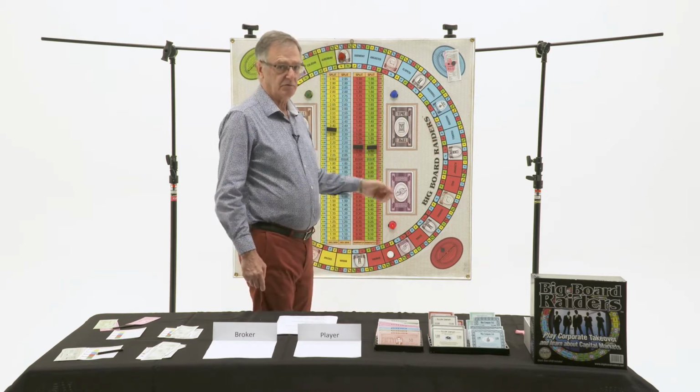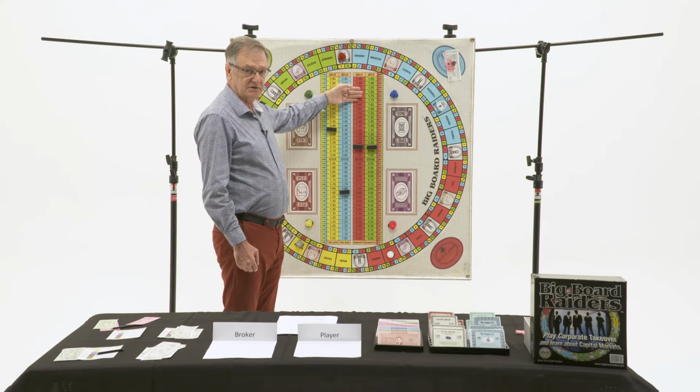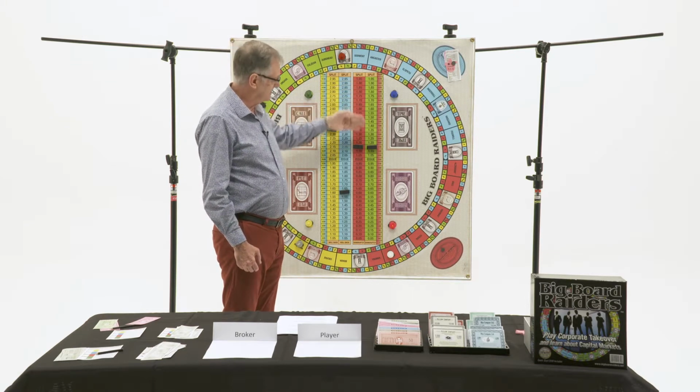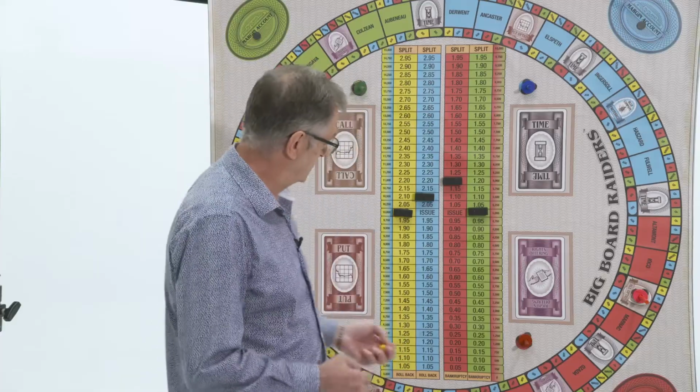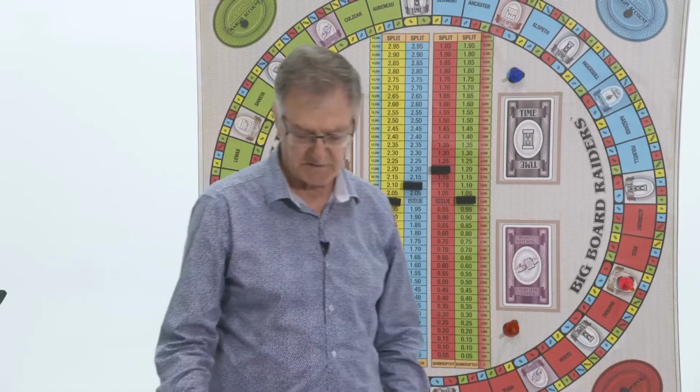So anyway, here's the big board. This is the big board in this game. It's where the prices of the stocks are listed. I want to tell you about the increments here. These increments are called ticks. The amount on the yellow or the red die are also ticks.